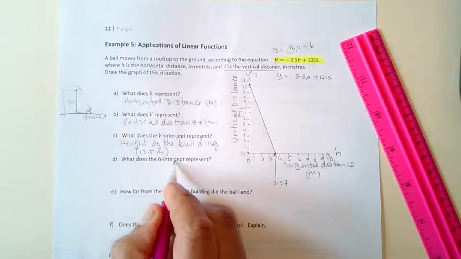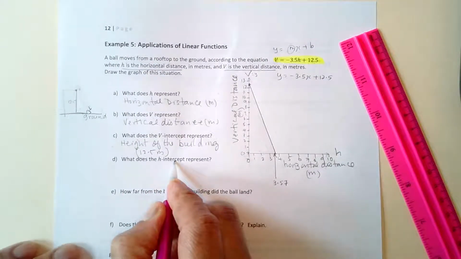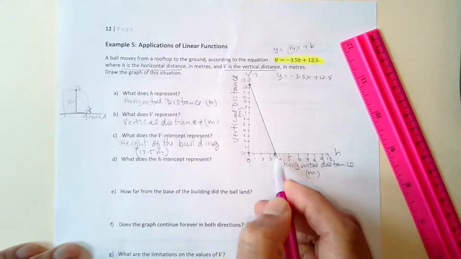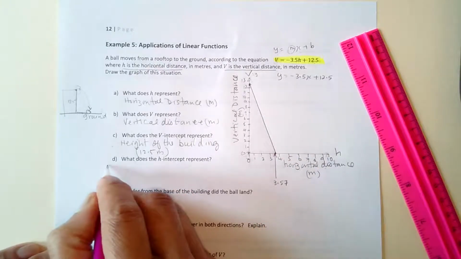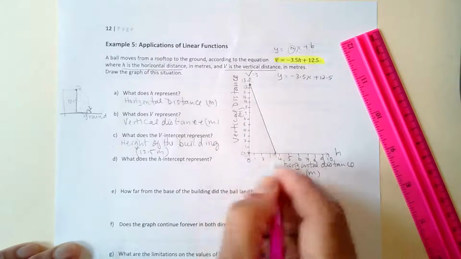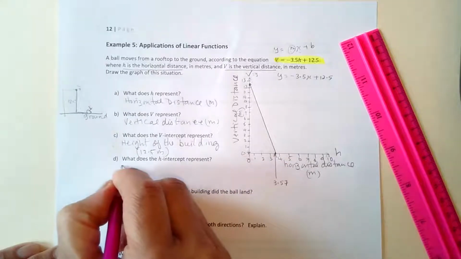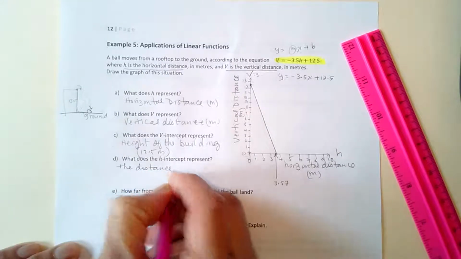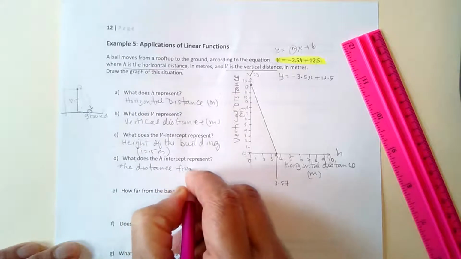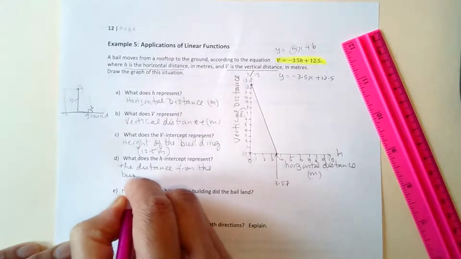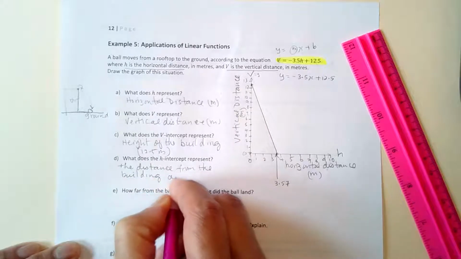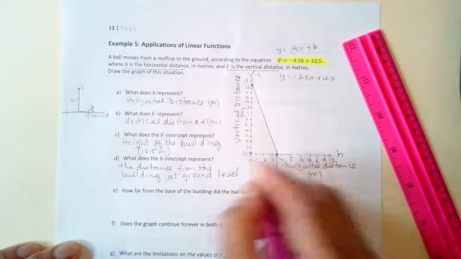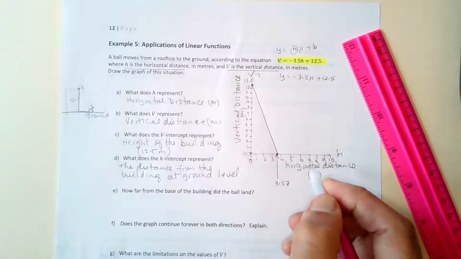What does the h-intercept represent? The h represents the distance on the ground from the building, right? So this is the building. So the distance, so we can say here, the distance on the ground from the building, at ground level. So here we are at ground level, so the distance which is 3.57.